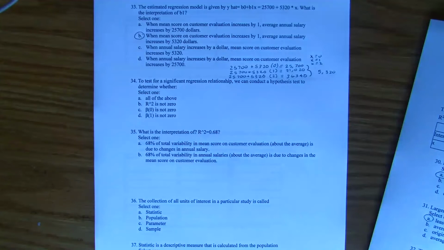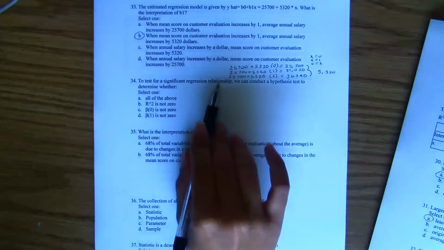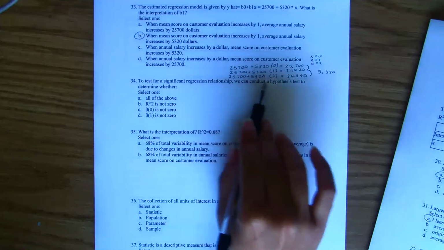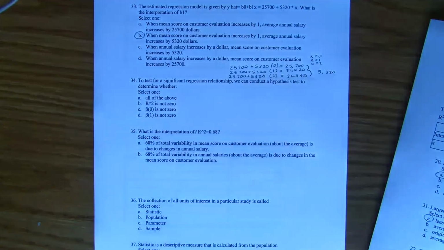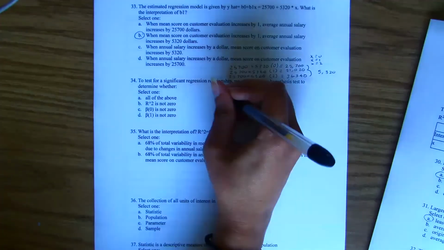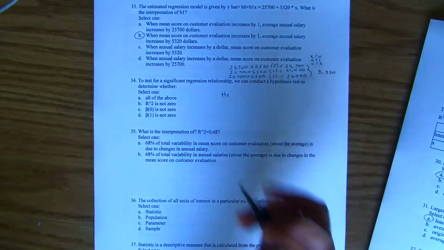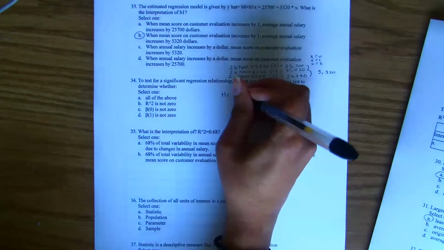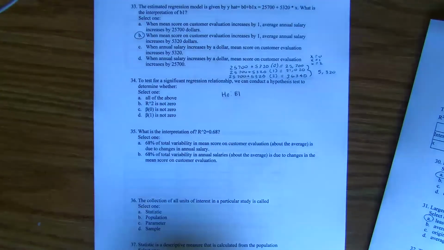So 34, move on to that one. It says to test for a significant regression relationship, we can conduct a hypothesis test to determine whether. So what is the hypothesis test for a regression? This is always the test that we use. Our null is going to be B1, our slope, because we test on the slope.